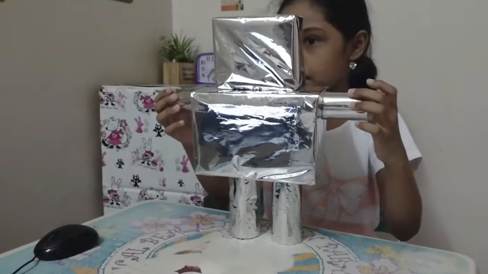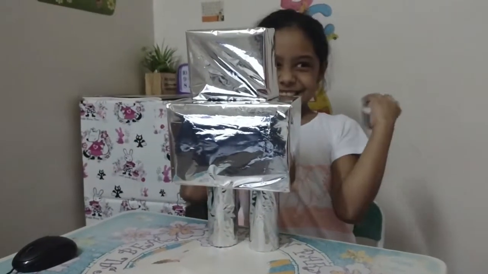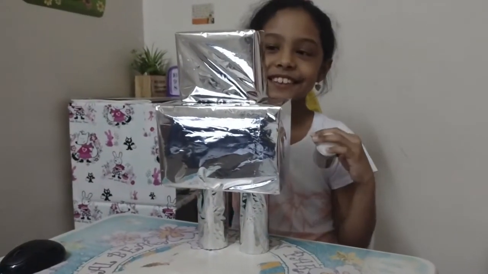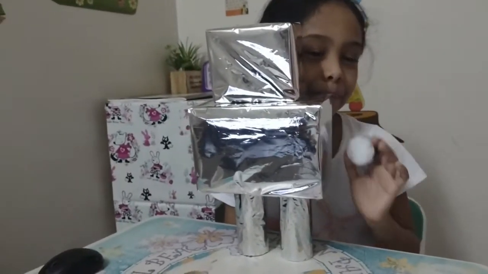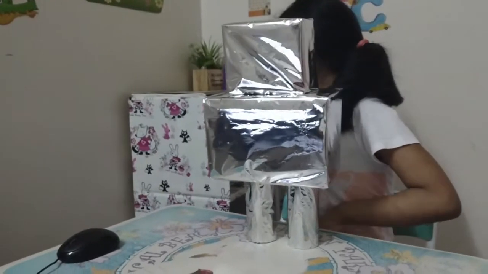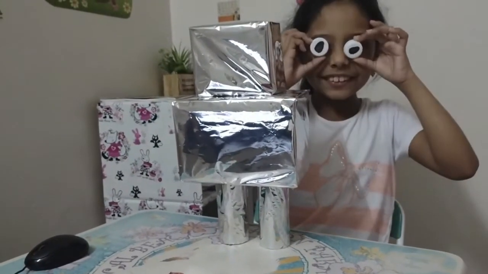Yes, this is going to be your project in MAPE. I'm so excited because I like this robot. Oh, I'm so happy to be a scientist. Also, okay, so we need eyes. Eyes? Okay, yes, also the eyes.